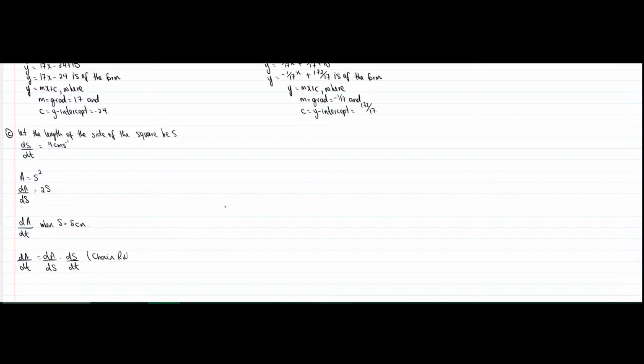The chain rule, a quick substitution inside of there. dA dS is 2S and dS dt is 4. So this is 8S centimeters squared per second. When S is equal to 5, dA dt is equal to 8 times 5, which is 40 centimeters squared per second. Alright, seen. That's it for number 5.